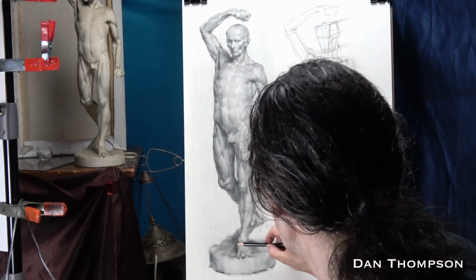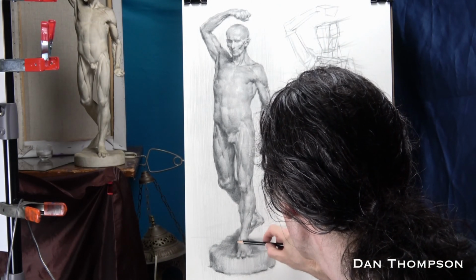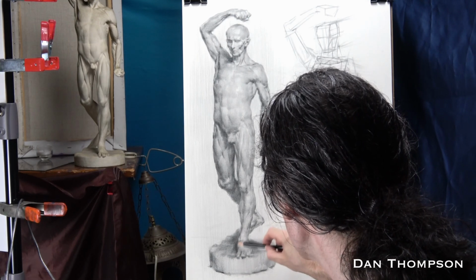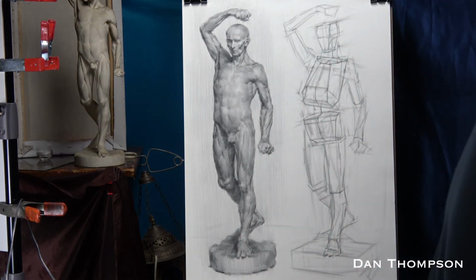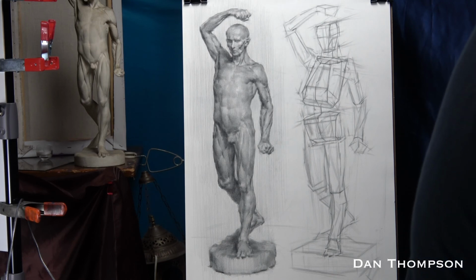A little bit of that shadow right there, dropping in to separate the figure from the ground. And I think we can just about call that a drawing, at least a study that gets the point across.